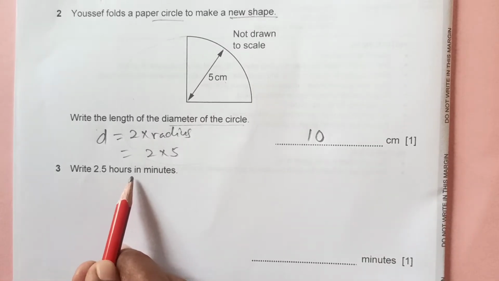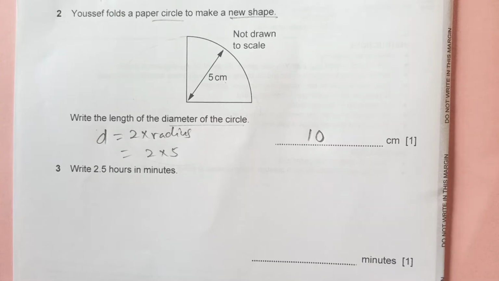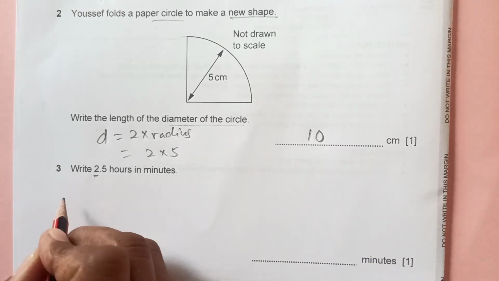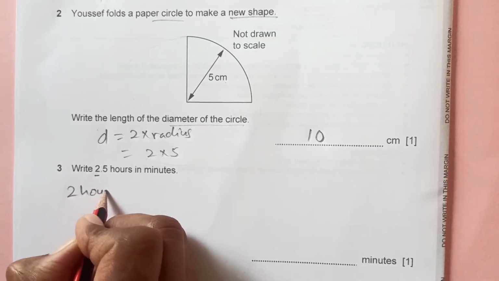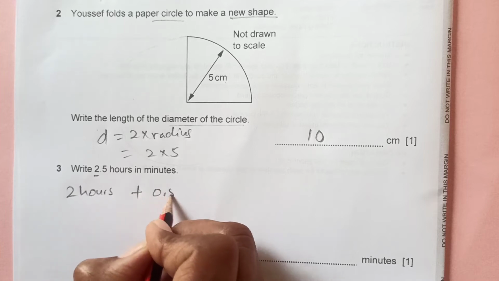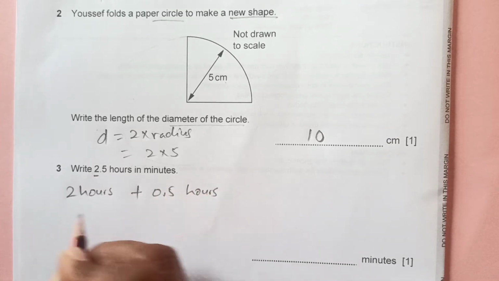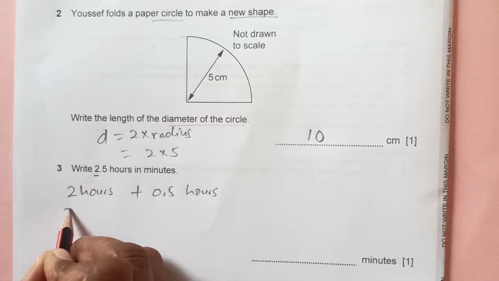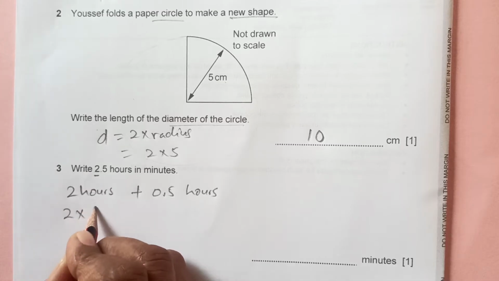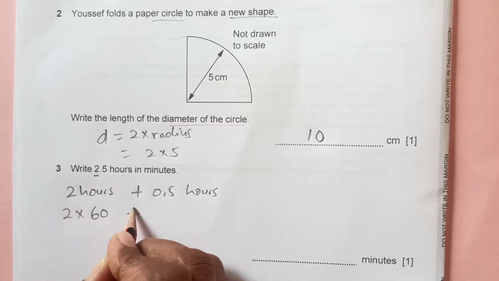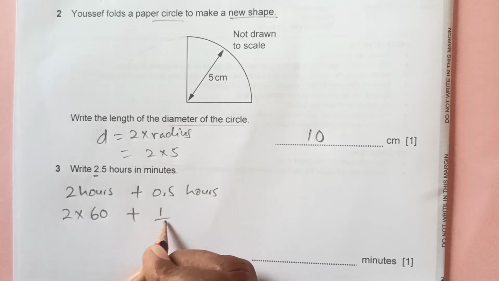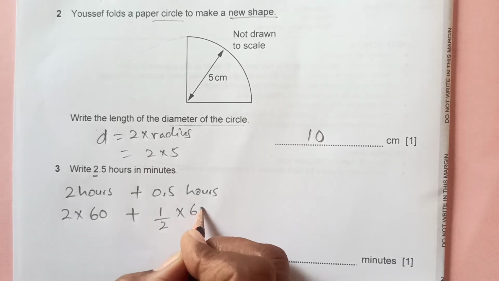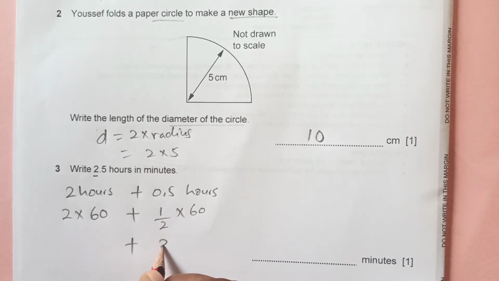Write 2.5 hours in minutes. So 2 hours and a half. So we can split it: 2 hours plus 0.5 hours, right? 2 hours means 2 times, in 1 hour there are 60 minutes. So 2 times 60 is 120. Half of an hour is 30, right?